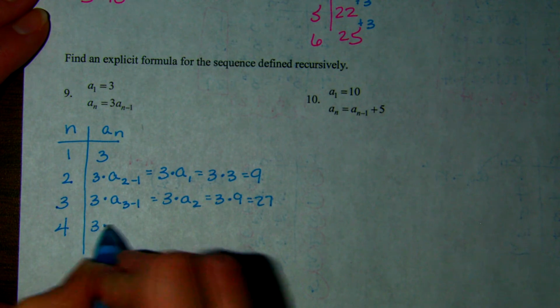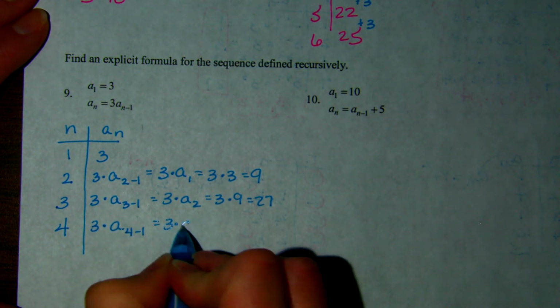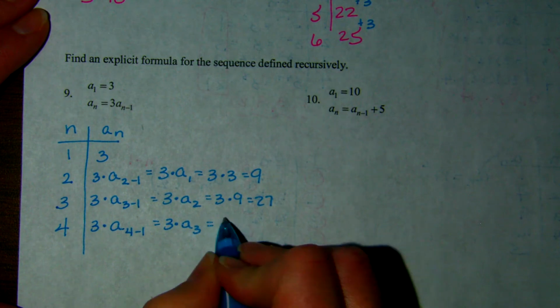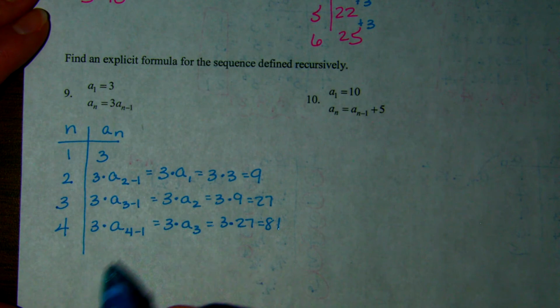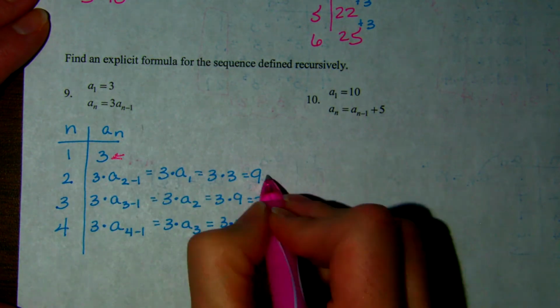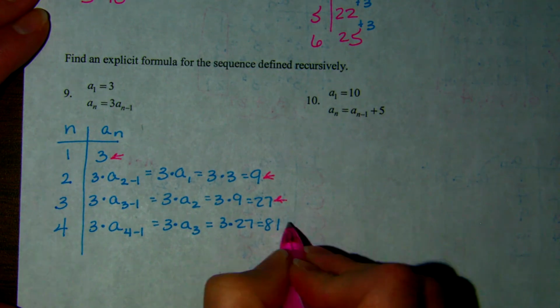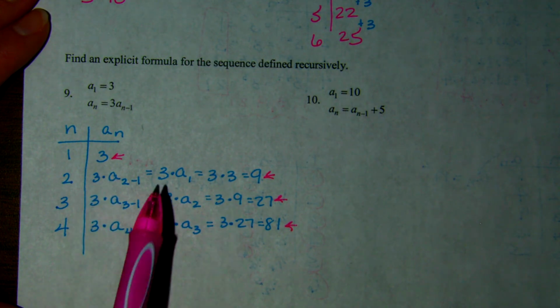My fourth term is 3 times A sub 4 minus 1, which is 3 times A sub 3. And that's 3 times 27, which is 81. And so if we list those, we've got 3, 9, 27, 81. Those are powers of 3.